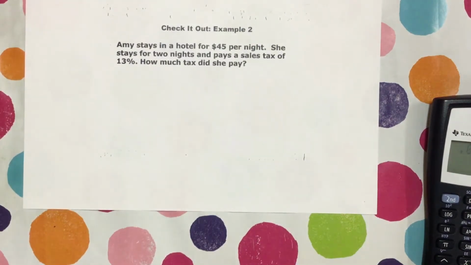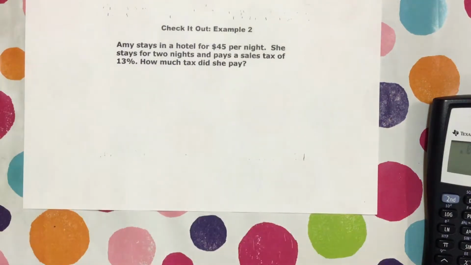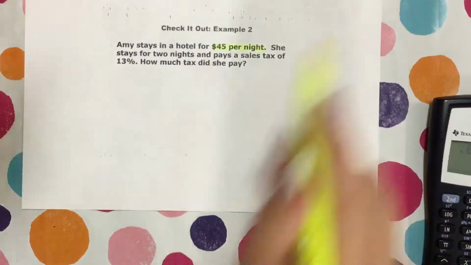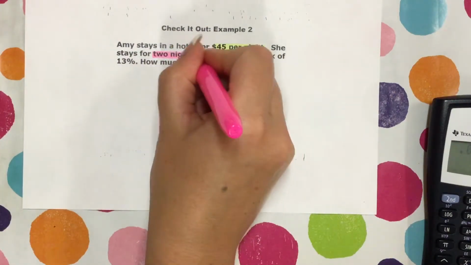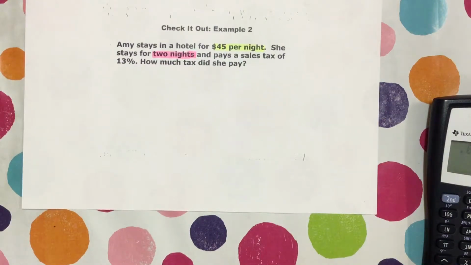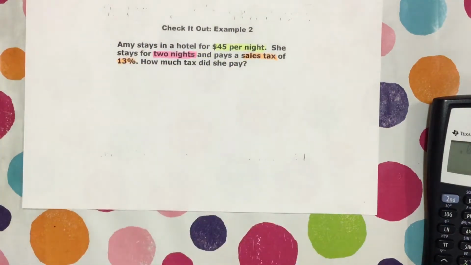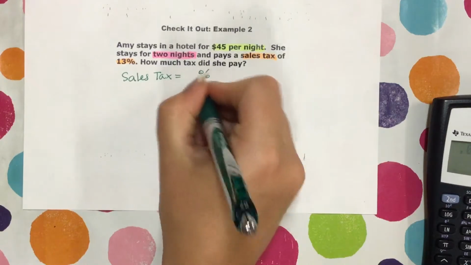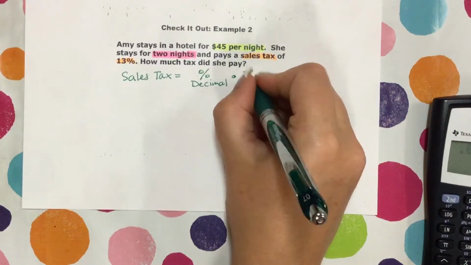Okay, for check it out example 2, Amy stays in a hotel for $45 per night. She stays there for 2 nights, and pays a sales tax of 13%. How much tax did she pay? Okay, so if we go back, sales tax equals the percentage in the form of a decimal multiplied by the total cost.